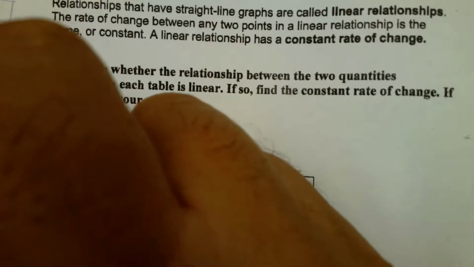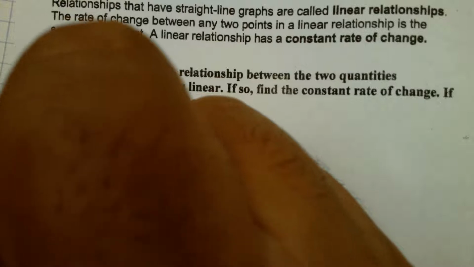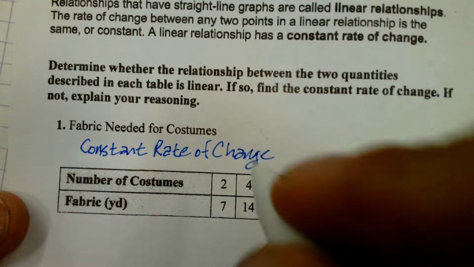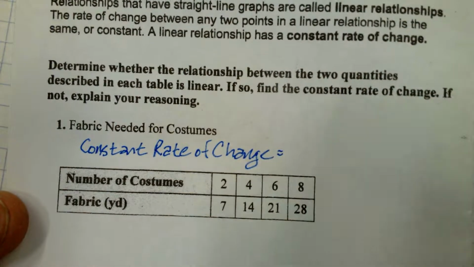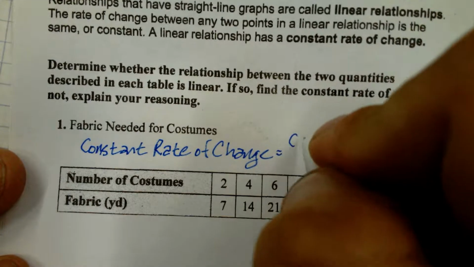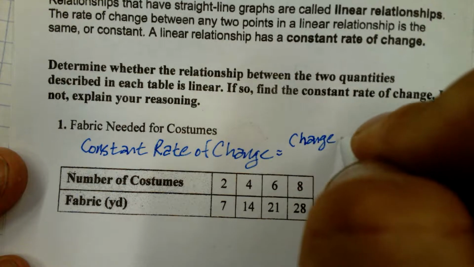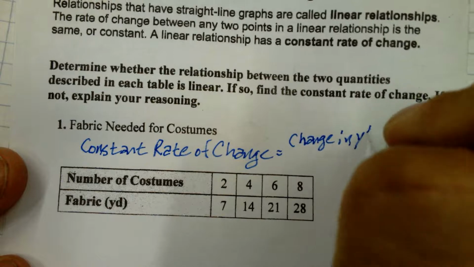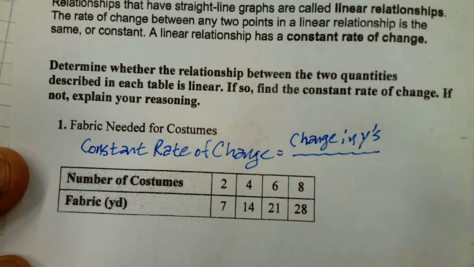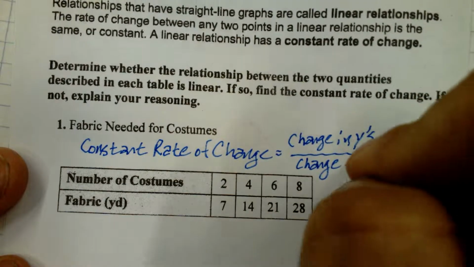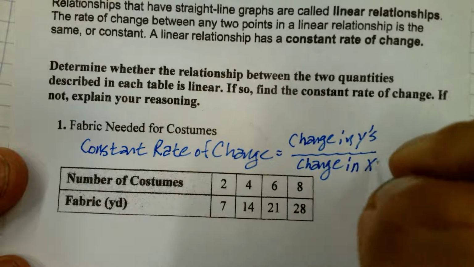A constant rate of change, we can determine it by figuring out the change in y values, I'll just say change in y's, over the change in x values, I'll just say change in x's.